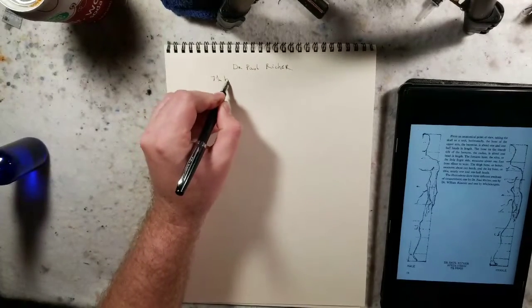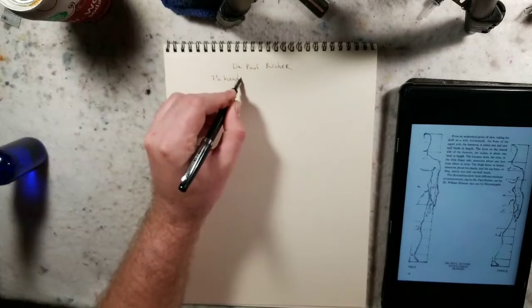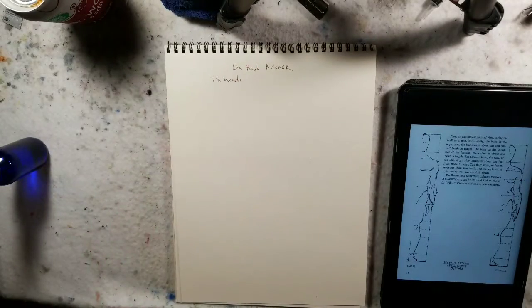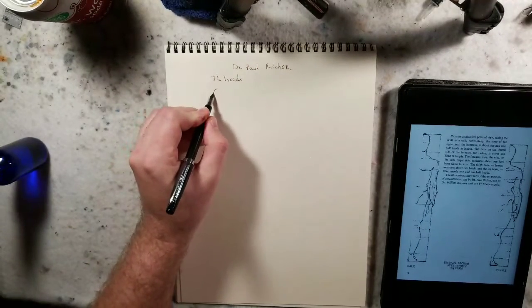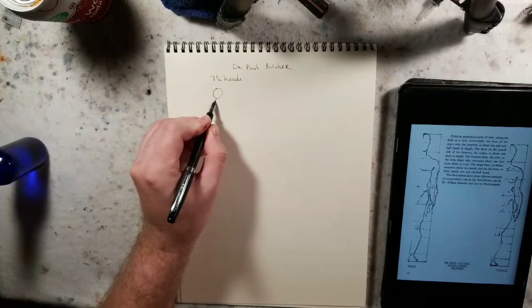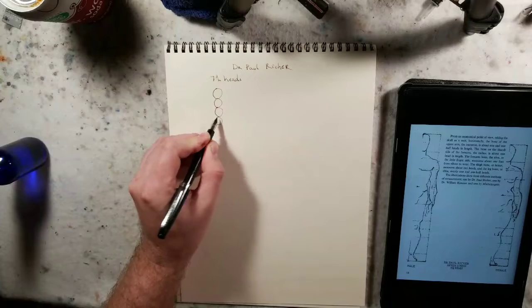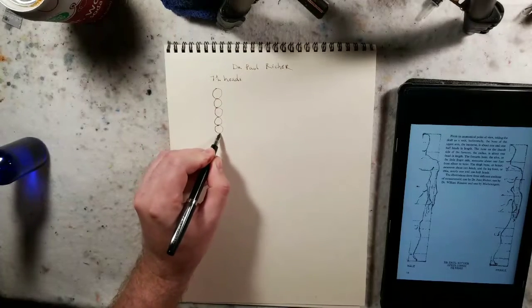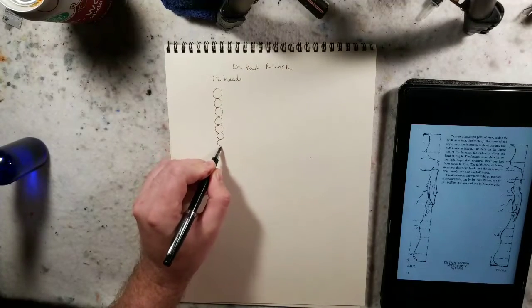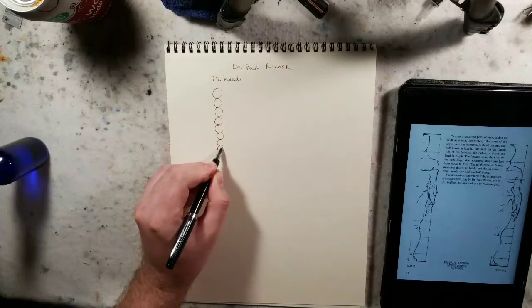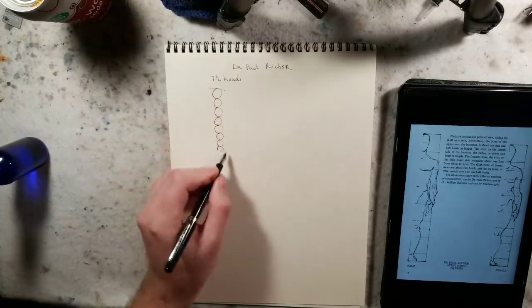So here it is, 7.5 heads. Looking at it, the concept is here's the head length: 1, 2, 3, 4, 5, 6, 7, and then we'll do half a circle. And that would be top to bottom.